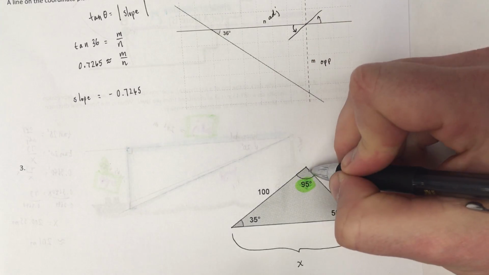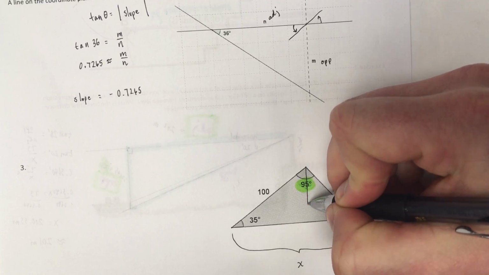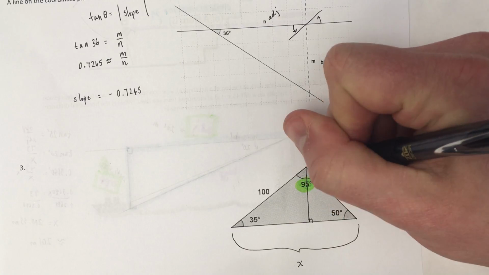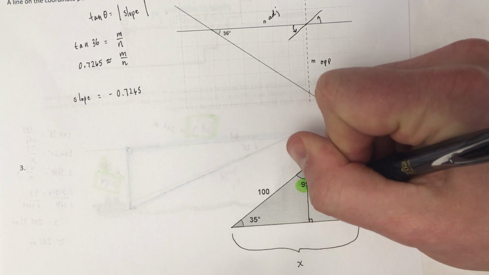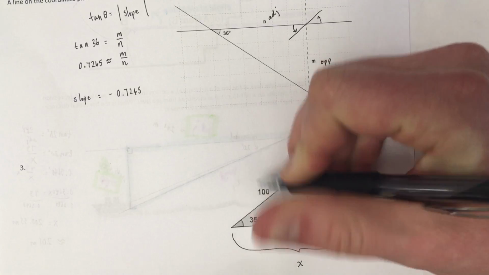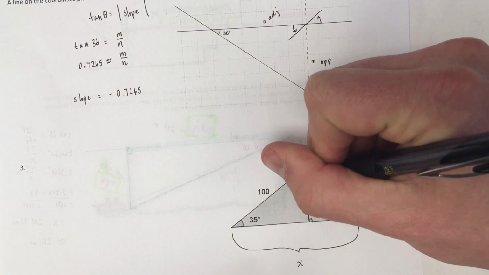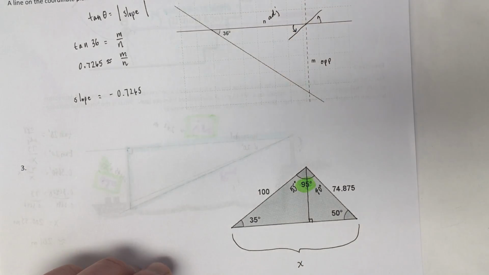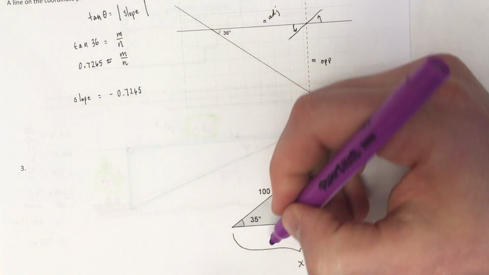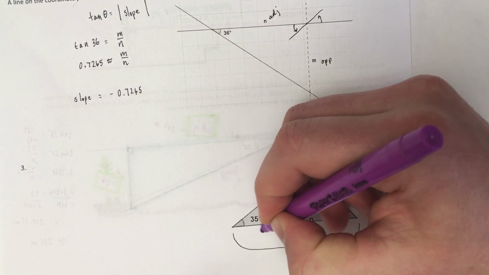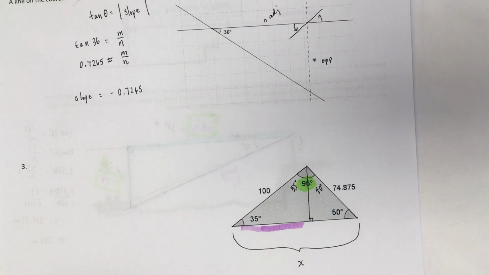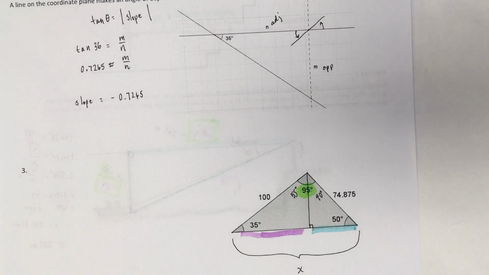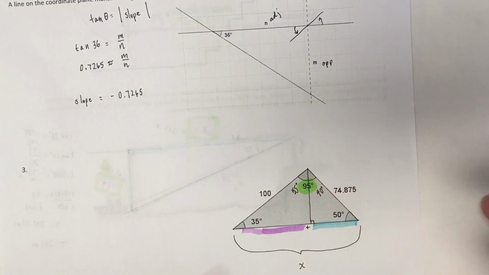I can't use Pythagorean theorem, but what I can do is I can draw an altitude. So now I do have a 90-degree angle here. The question is, how did this triangle split up? Well, if this bottom angle is 50, that would mean that this is 40 degrees. And if this is 35, that means this is 55 degrees. And 55 plus 40 is 95. So it all checks out. And then what I kind of have is the desire to know this distance right here in purple and the distance in blue. And then that would give me how long my x is if I added those two segments up.